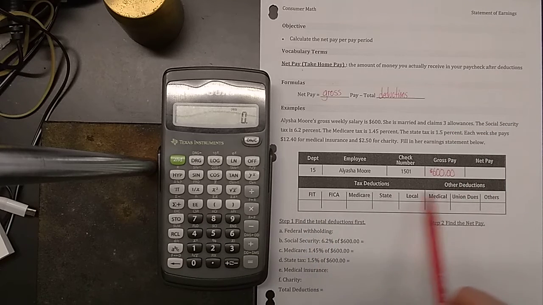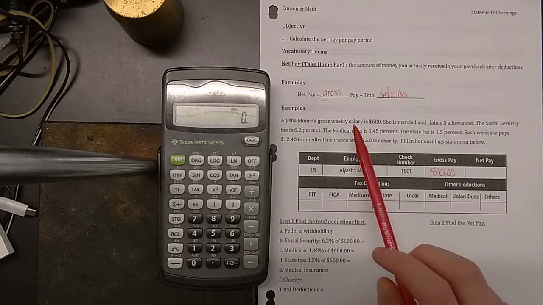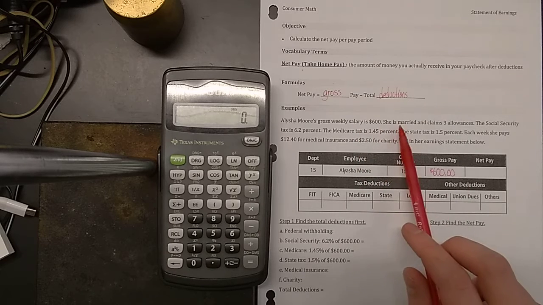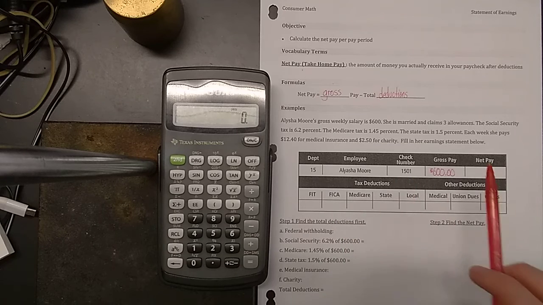And then we have tax and other deductions: FIT, federal income tax, FICA, which basically means Social Security on this table, Medicare, state, local, medical, union dues, and others. Okay, so the titles of these are very important. It's important not to get them mixed up. Any other numbers that we know? Okay, so it says she's married and claims 3 allowances. I don't really see a place to put that in here right now, so I'm going to leave that.